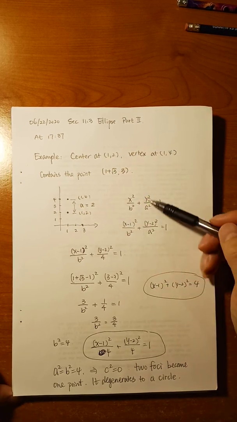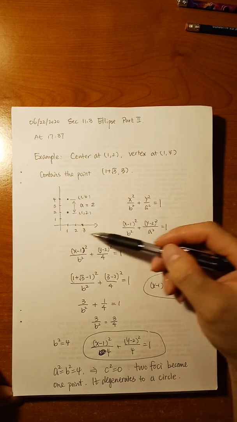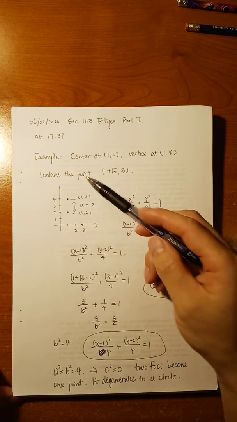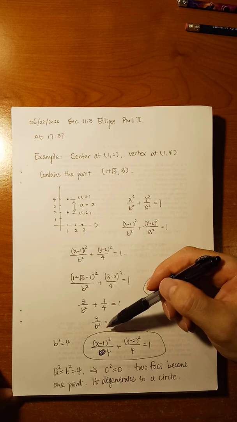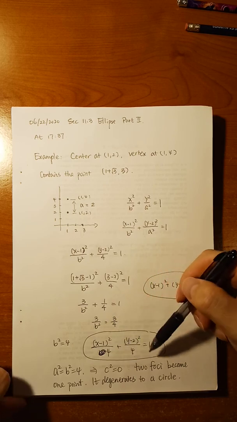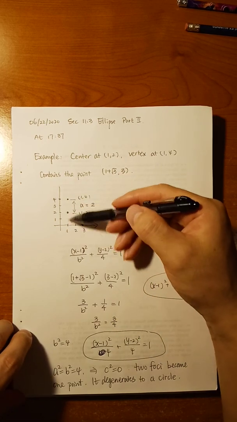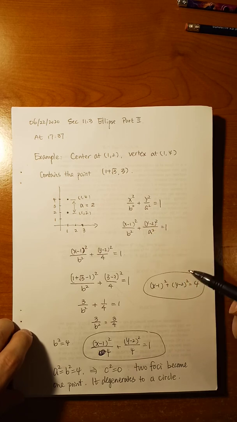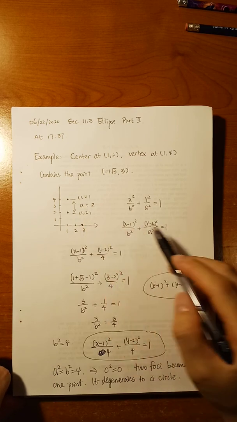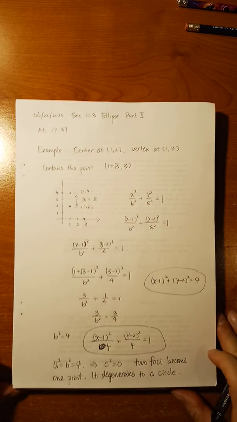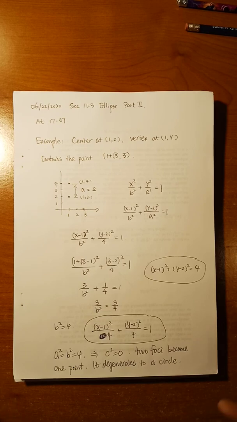Okay, it's a degenerate case. But anyway, when we have the center and the vertex, we determine a. From a and from the center, we get this computation, plus the point, we can determine b squared. From this b squared, we get this answer. And be careful, this is a vertical version, so a is below the y, b is below the x. Okay, so that's the mistake. This mistake was pointed out by Adriana and Jordan Ramos.